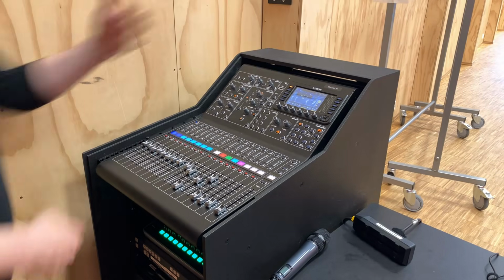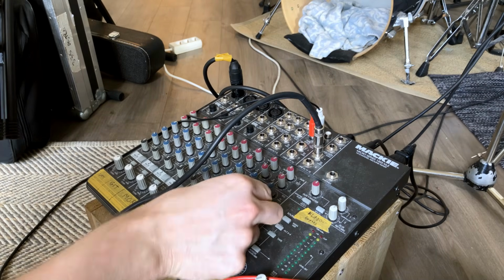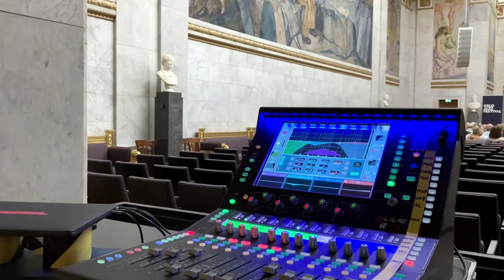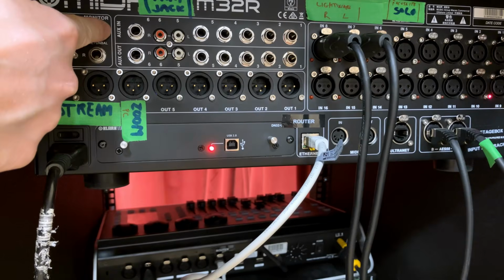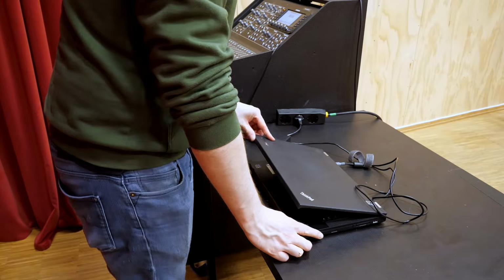Let's dive in. Obviously, first of all, we're going to need a mixer, right? It doesn't matter what kind of mixer, analog, digital, whatever, you just need a mixer. Then we need a way to get the sound out of the mixer and into the laptop, and vice versa, out of the laptop and into the mixer.